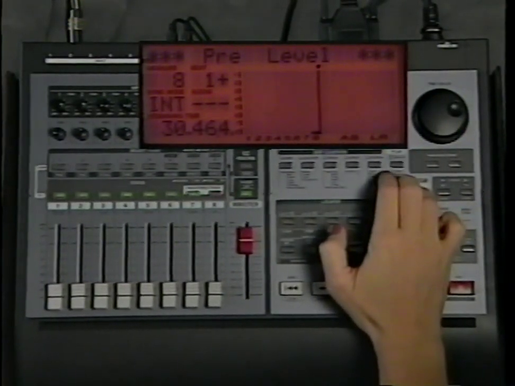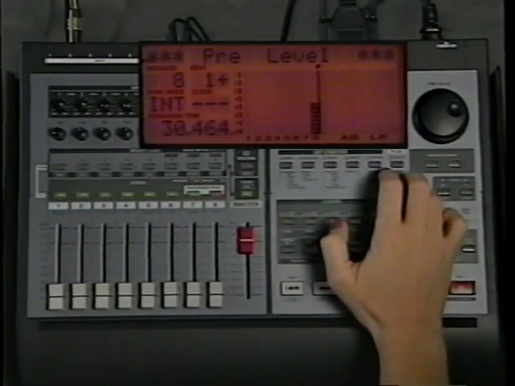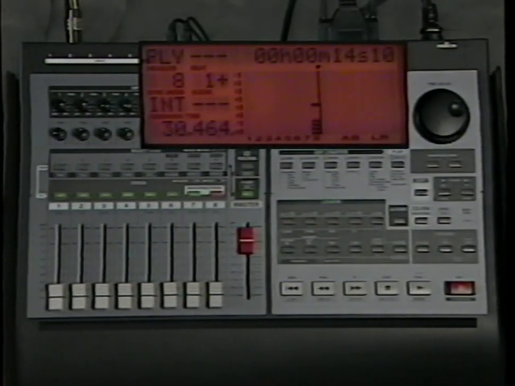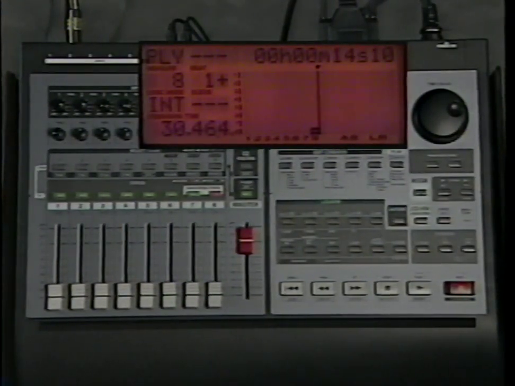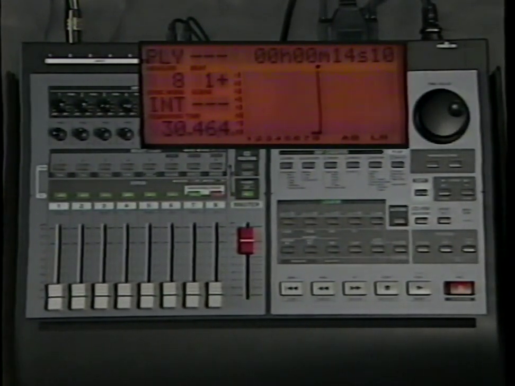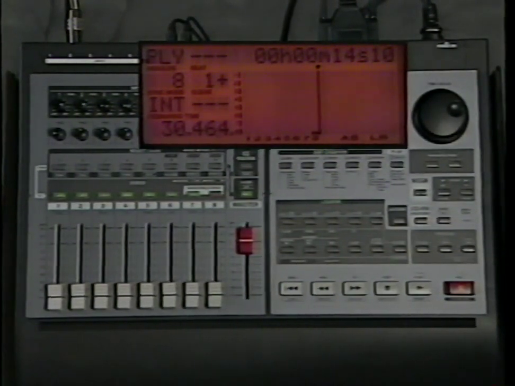Hold Shift and press Play Display until you see the words Pre-Level in the top of the display. This will assure the display shows actual recording levels. Recording levels should be as high as possible without actually clipping. You might want to experiment with the input sensitivity knob to establish the best recording level for your music.